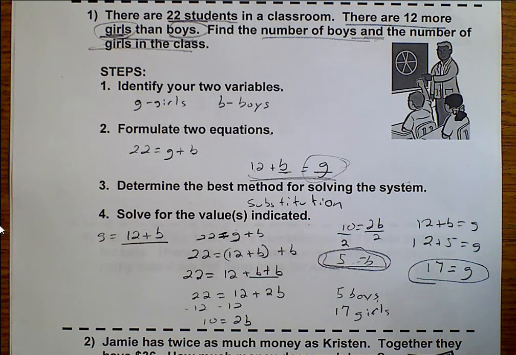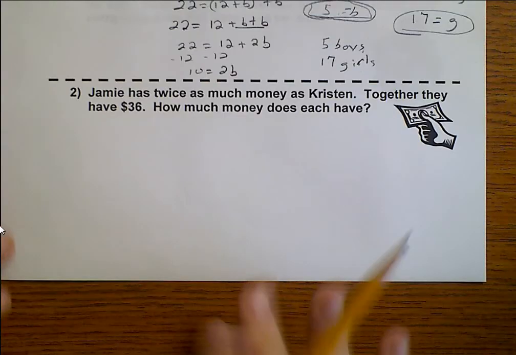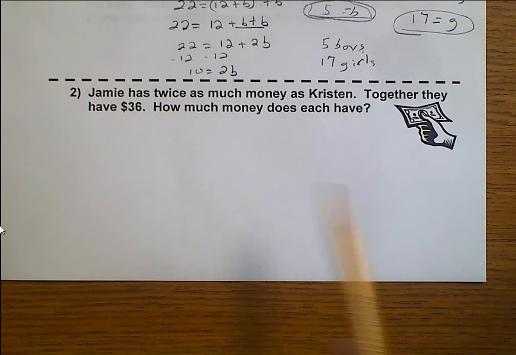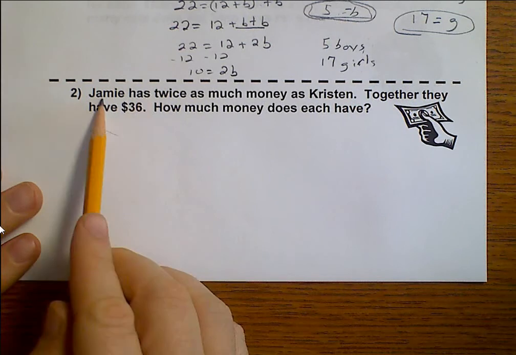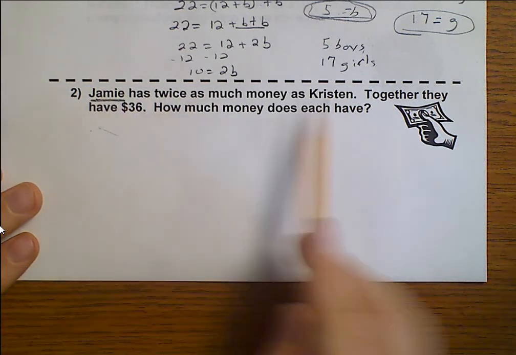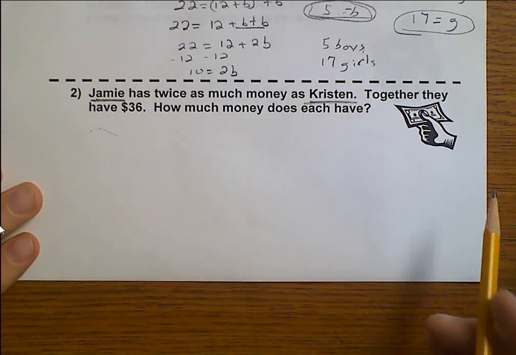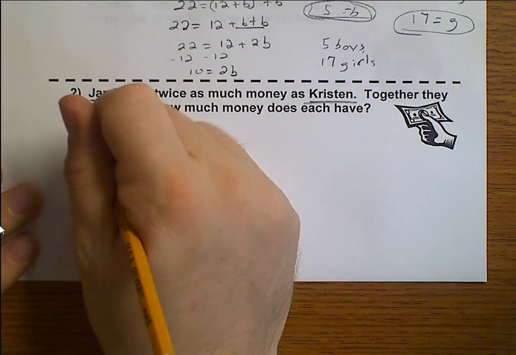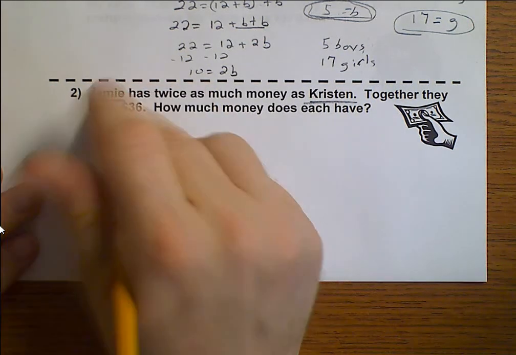Let's go ahead and work out number 2. So as we're reading it, we want to identify our two variables. Well, Jamie has twice as much money as Kristen. So that means we're going to use J and K.